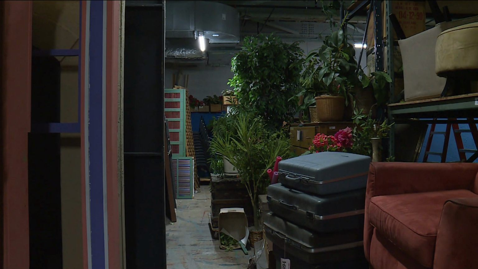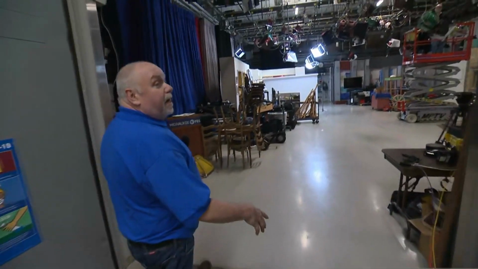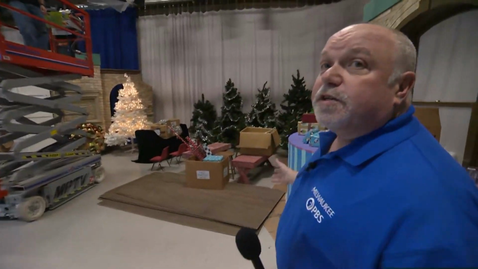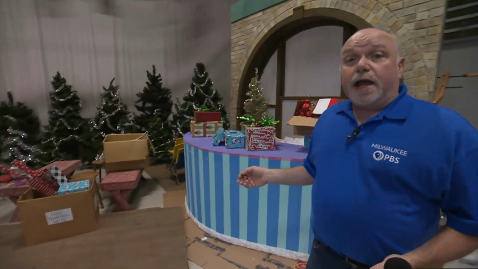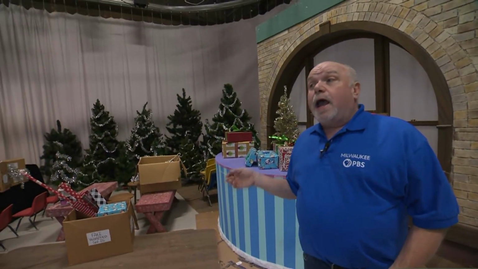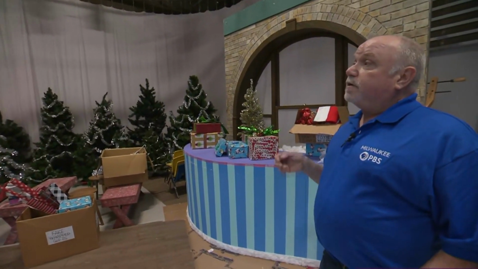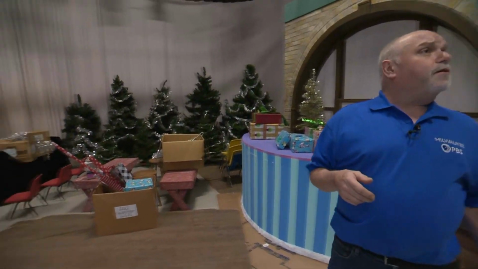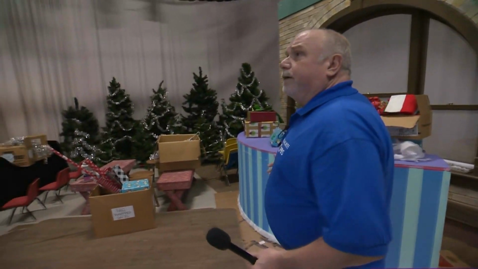So here we are, arriving actually into Studio B. Studio B right now is actively constructing the Letters to Santa set. Letters to Santa is the longest running PBS program here in Milwaukee, and every year it's designed by the students and constructed by them. So we're going to meet up with John Larscheid around here, who is the studio supervisor. Hey, John, where are you at?